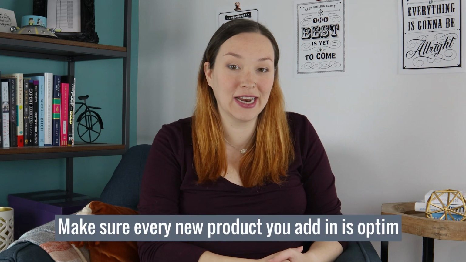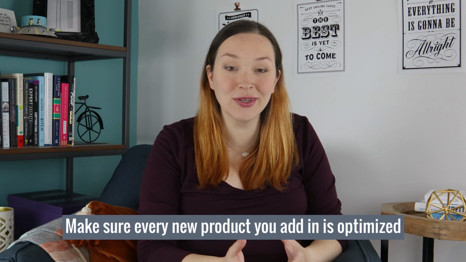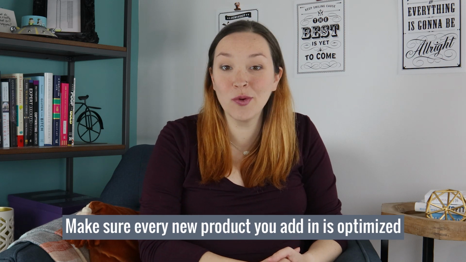So it is going to take some time to build up your ranking so that you are listed on that first page of Google search results. However, if you're setting up your site now to be optimized with the right keywords and phrases for what people are searching for, you are really going to set yourself up for success. So I recommend really making sure, as you're adding in new products and setting up your store just the first time around, that your site is overall optimized for SEO.